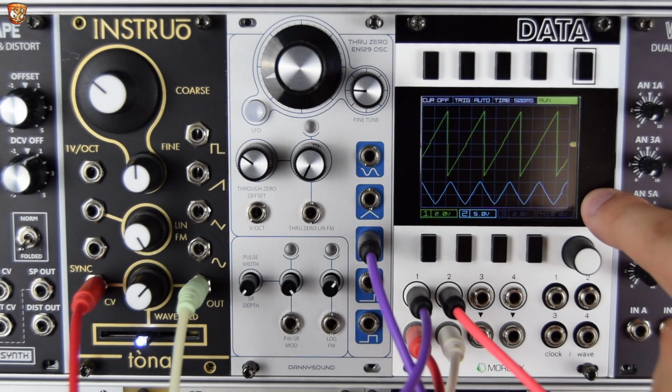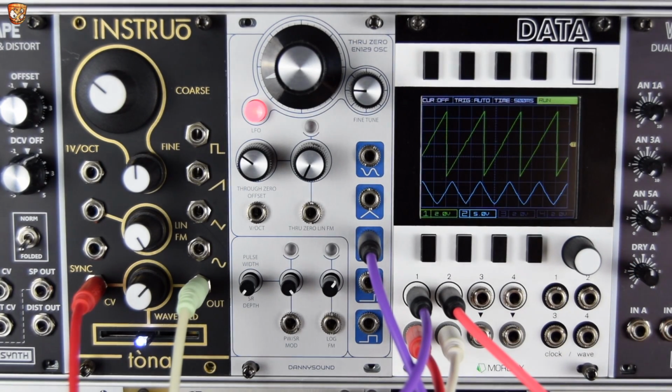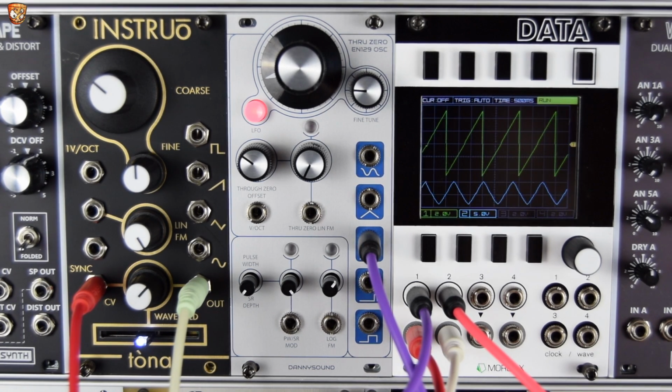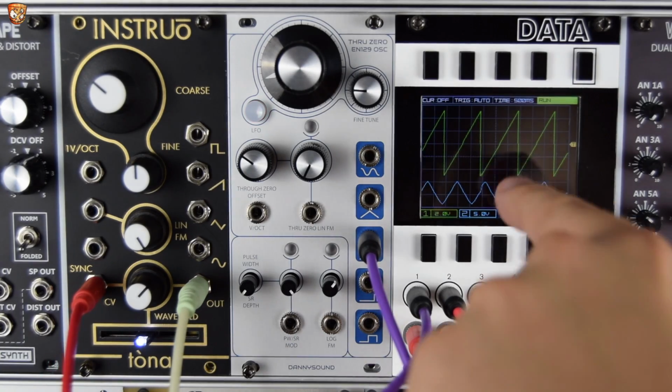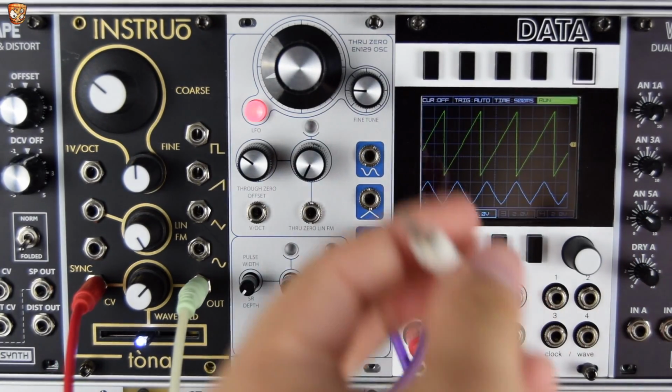Now the blue triangle underneath is an external LFO that I'm going to influence the EN129 with. And there's lots of LFOs out there, but doing things like this to oscillators that offer Thru 0 FM and more ways to control the wave shapes gives you a lot more to play with and really makes this exciting as an LFO as well. So the first thing I'm going to try is using this LFO to the Thru 0 FM.